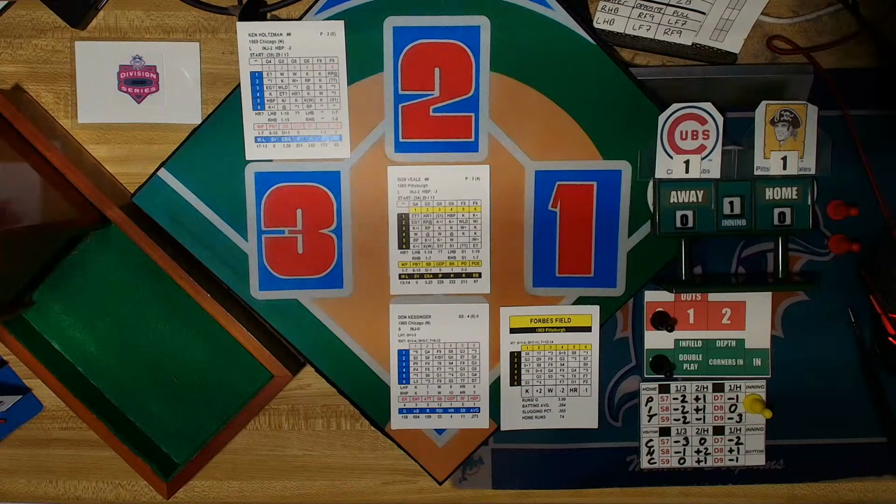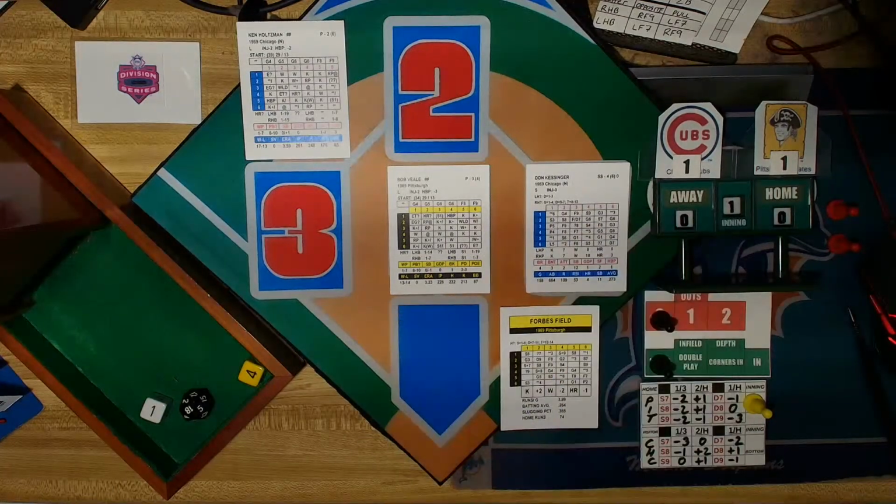Veale will go ahead and pitch. Veale, 5-2, wild pitch. It's a blank. Kessinger, 4-1, and he leads off with a base hit to right field. So Kessinger will lead off the game with a single, and he will hold at first.